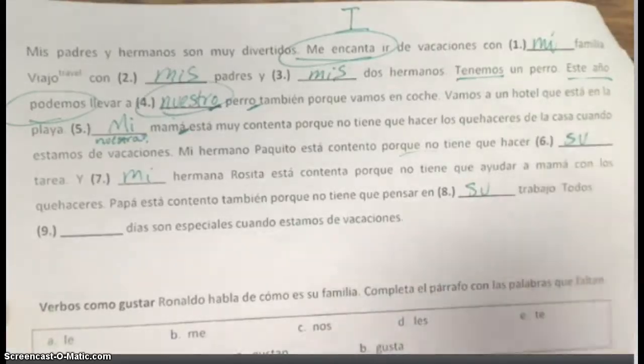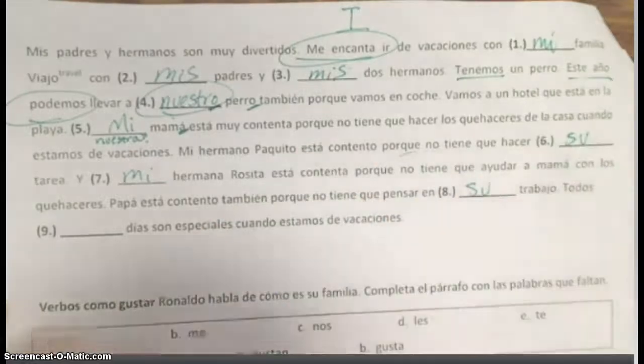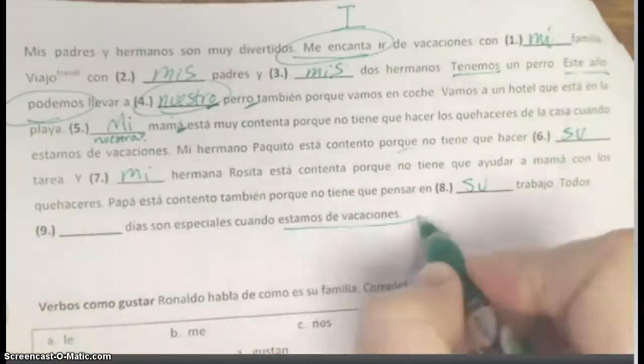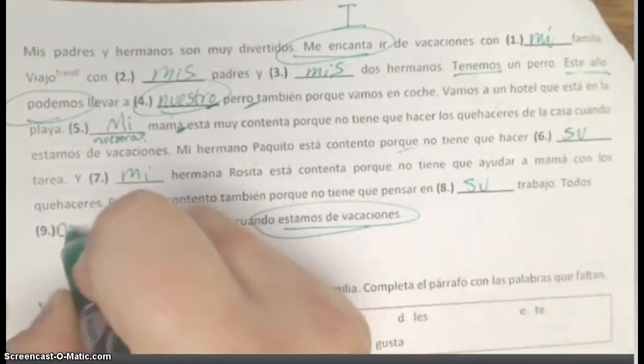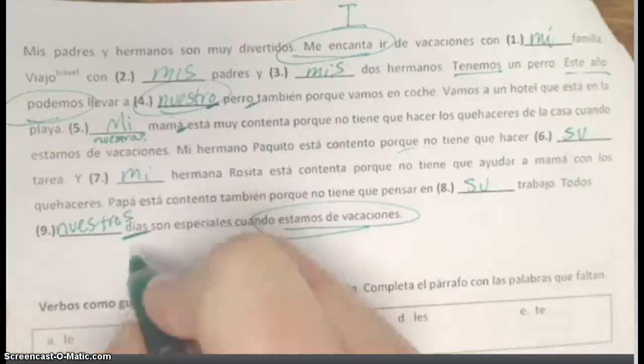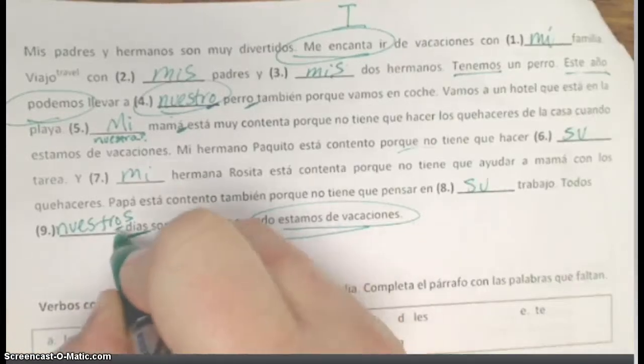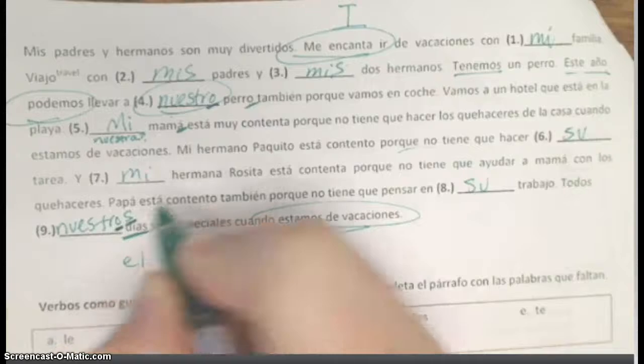He doesn't have to think about his job. Todos, all of blank days are special when we're on vacation. Well, if I'm saying when we're on vacation, again, let's say our then. And because I'm describing días, which is actually a masculine word, remember that. El día, it's going to be masculine and plural.